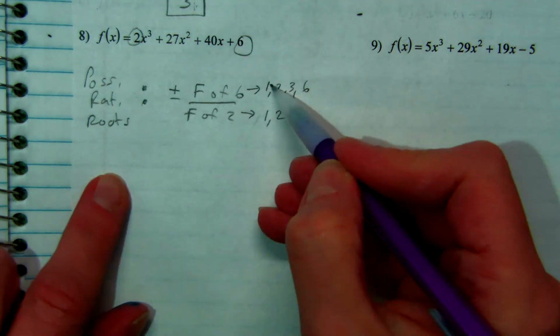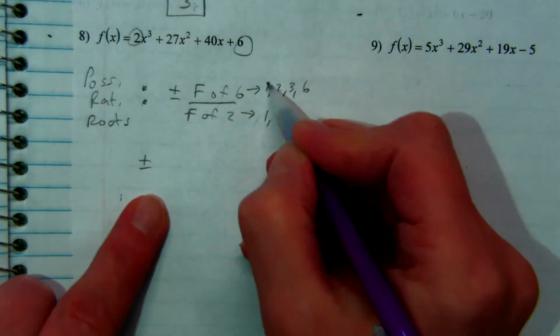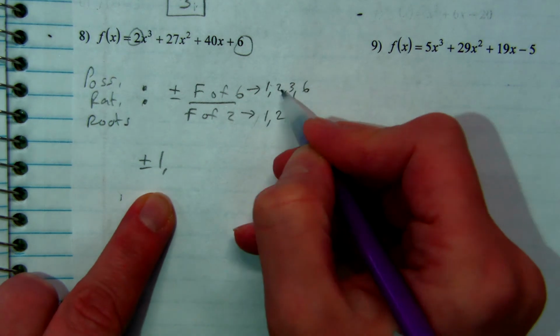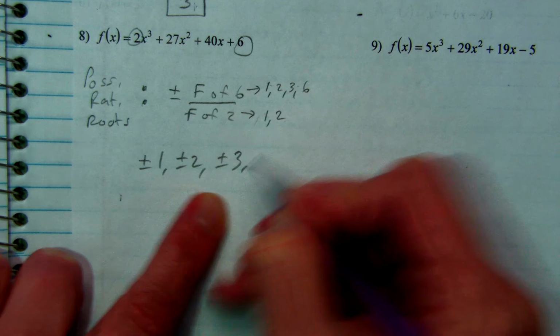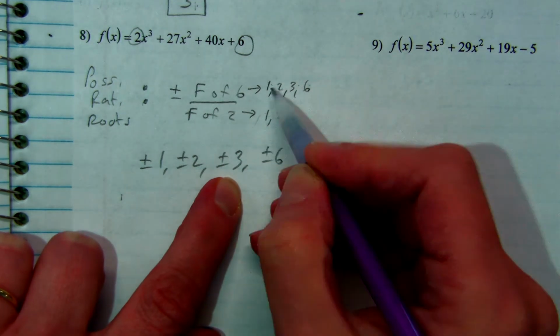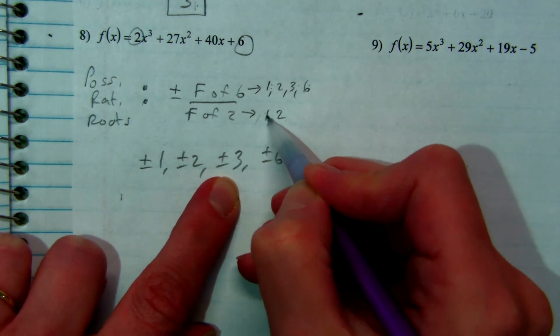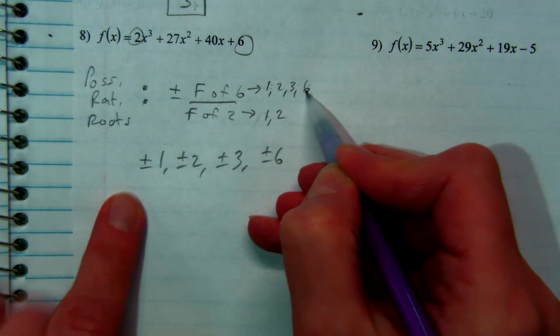Okay, so you just kind of go through. So I'm going to have plus or minus 1 over 1 is 1. 2 over 1 is 2. 3 over 1 is 3. 6 over 1 is 6. So I just did all of the factors of 6 over 1. Then I go back and do it over 2.